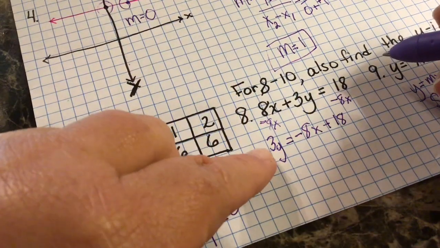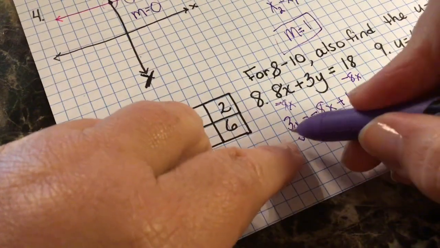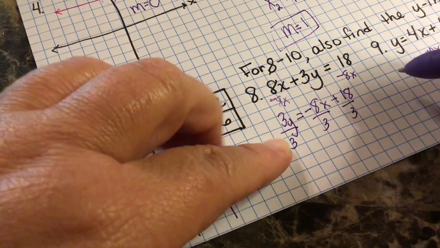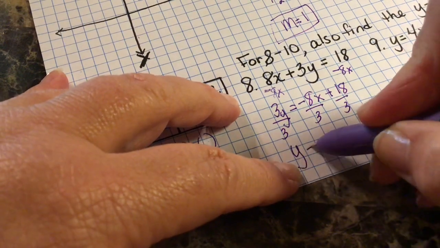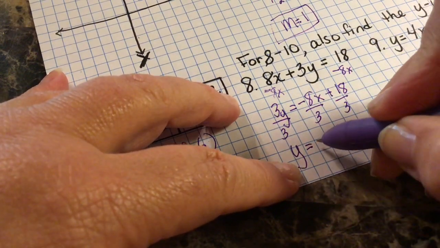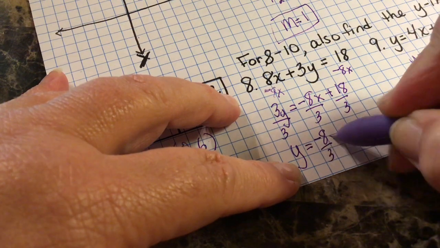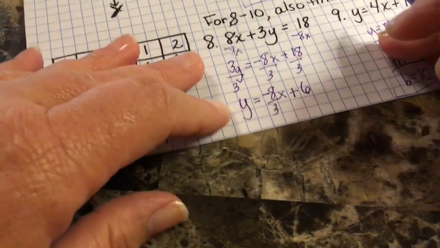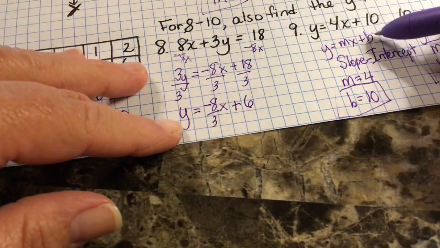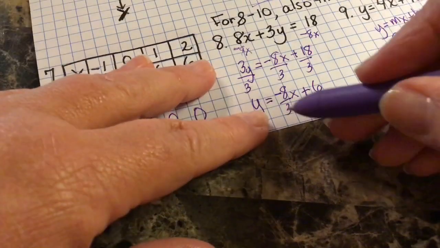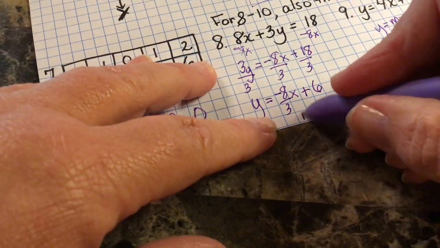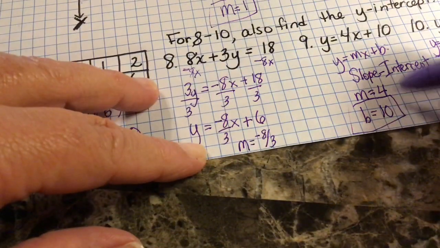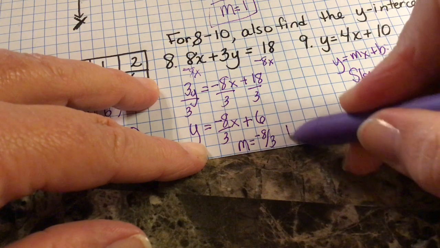Now, is my y isolated or all alone? No. So how do I do that? I divide by 3. I divide every single term by 3. And I will have y equals, that won't divide, so I'd have -8/3 x. 18 divided by 3 is 6. And so then I have a 6 there. And now, using y equals mx plus b, I can say the slope, it's beside the x, is -8/3. And the y-intercept, the b value, is 6.